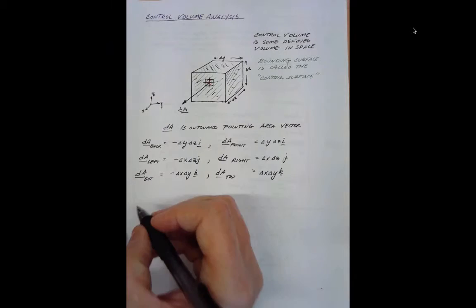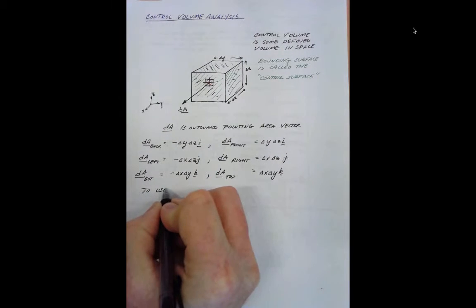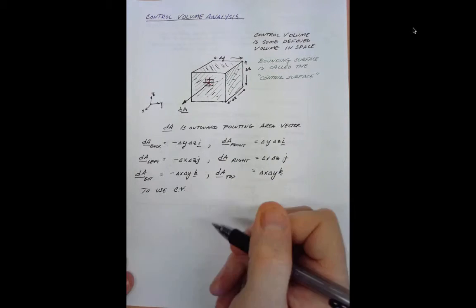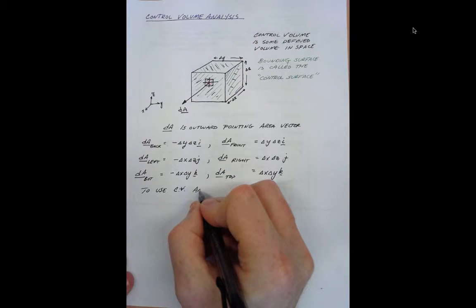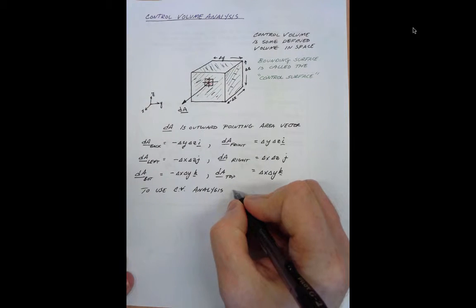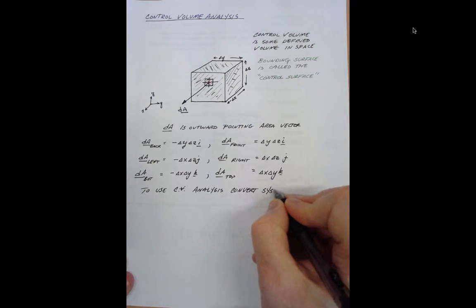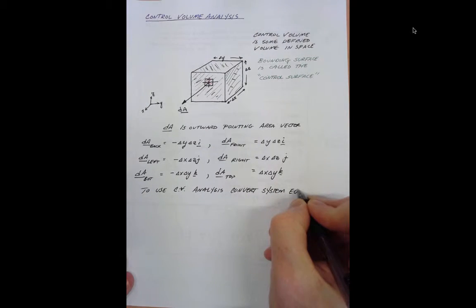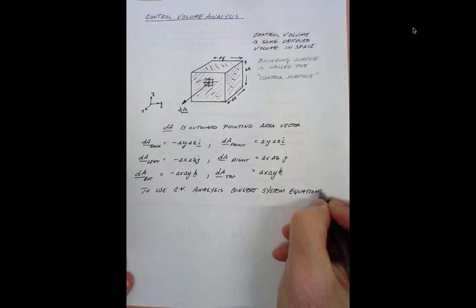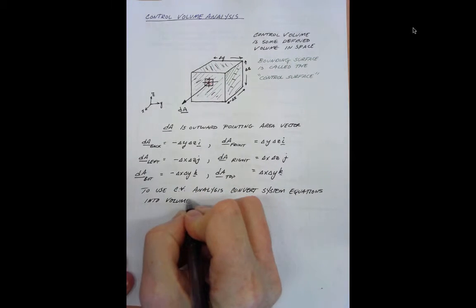Again, we revisit the idea of extensive property and intensive property. So to use control volume analysis, we need to convert system equations into volume variation equations.